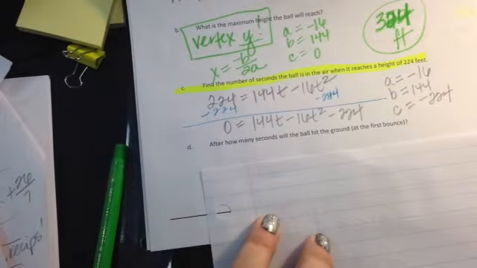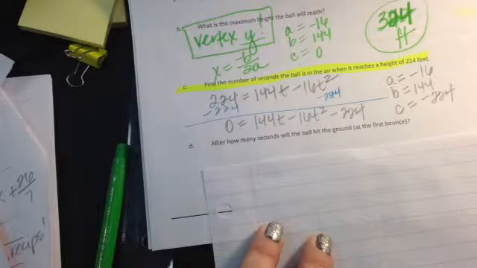I'm going to zoom out a little bit. I'm paying more attention to my video screen than my other screens, so you guys got to tell me what you need.